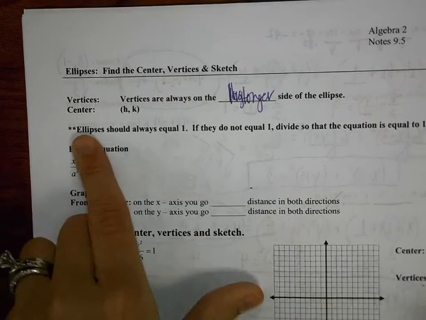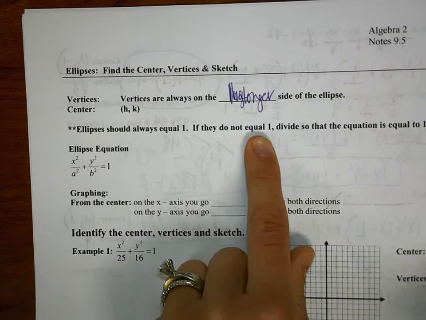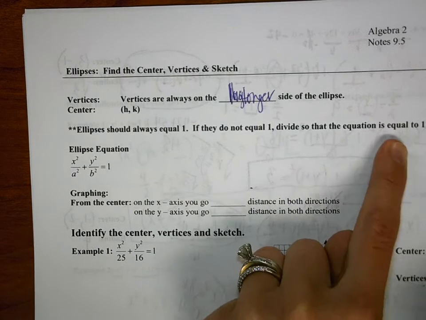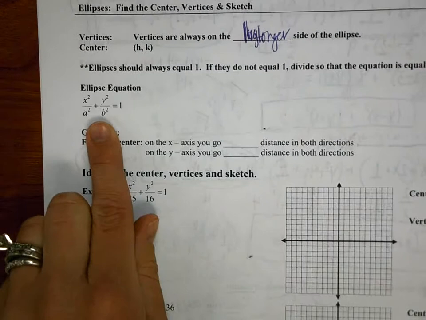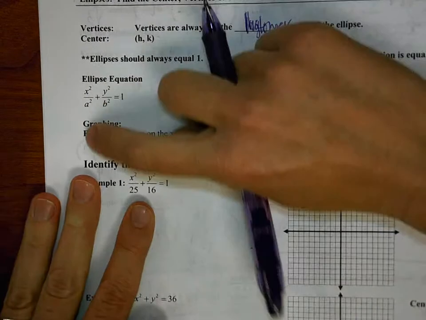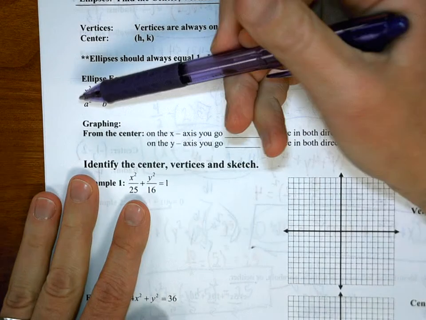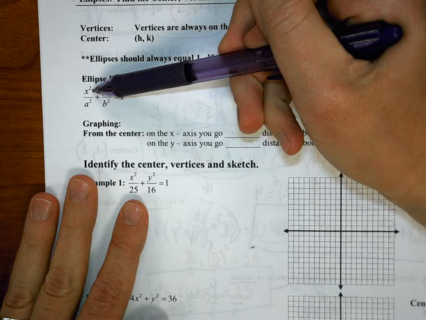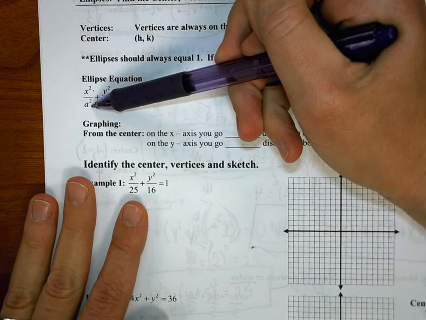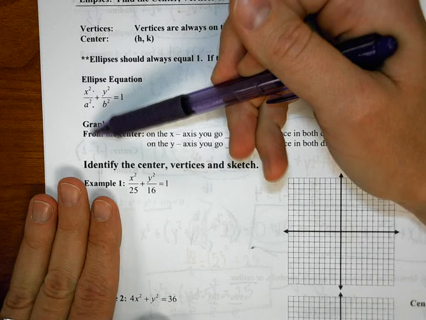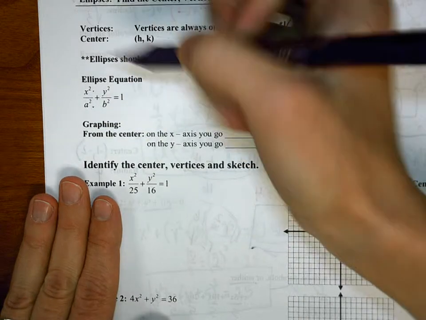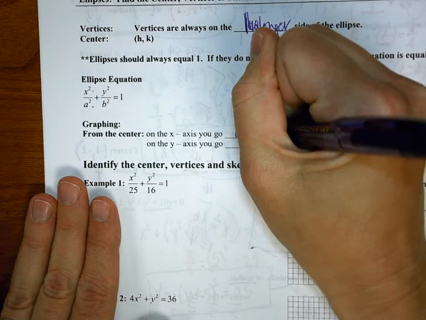Okay? Ellipses should always equal 1. If they do not equal 1, divide so the equation is equal to 1. This is an example of an ellipse equation. Now, the easiest thing to remember is, see right here how you have your x term? The value underneath is going to tell you how far you're going to go out on the x-axis. Okay, but it's just going to go out a distance.